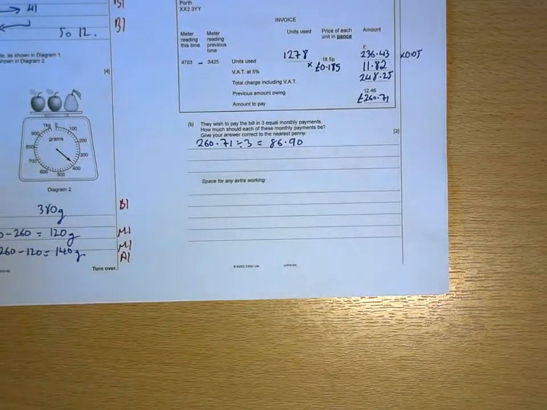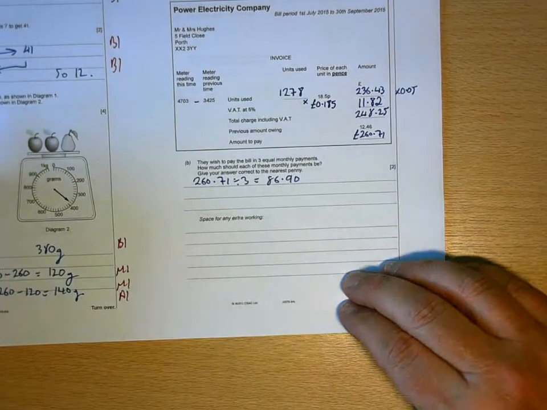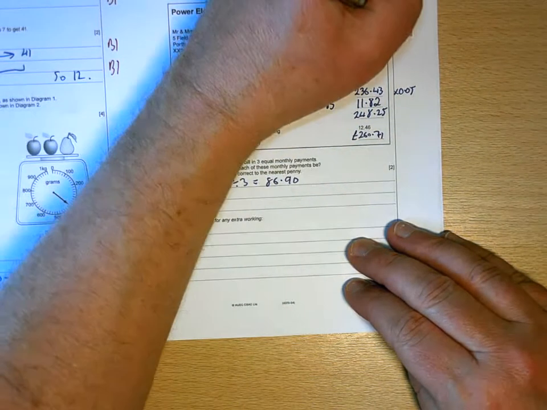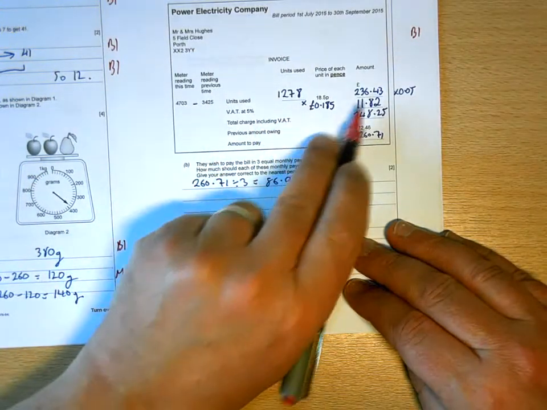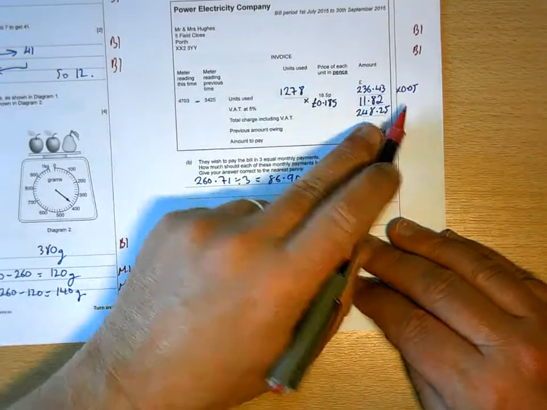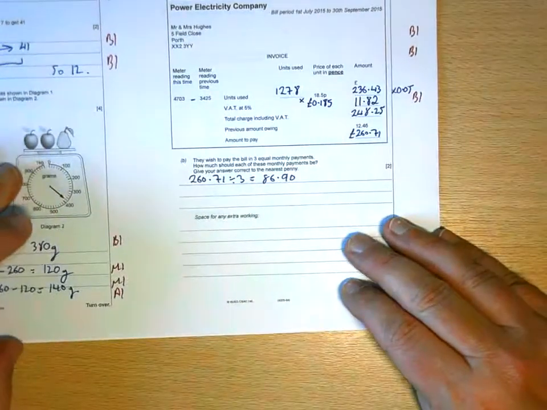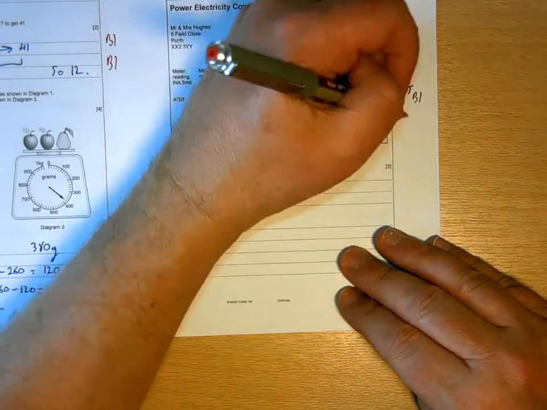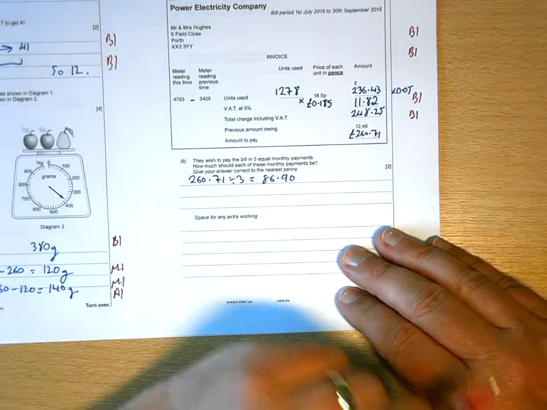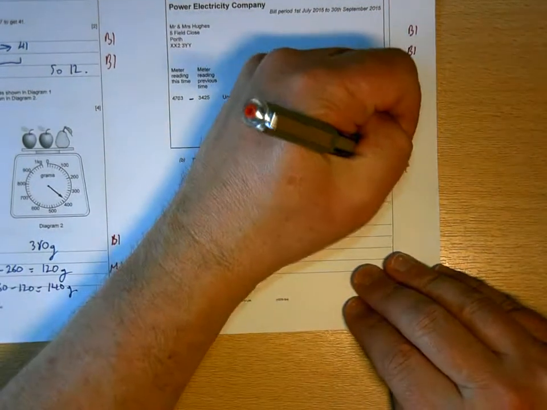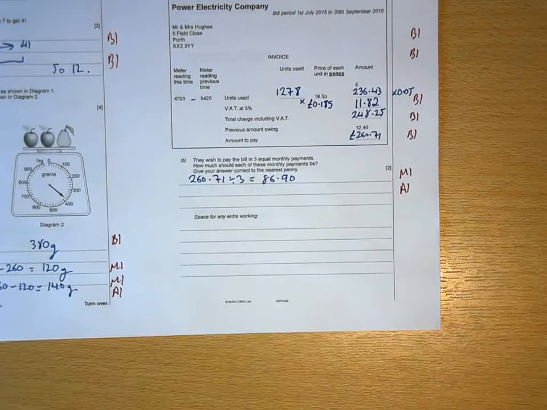Okay, so the marks for that one, there's 1 mark for the 1278, there's 1 mark for the £236.43, there's 1 mark for the £11.82, there's 1 mark for the £248.25, and there's 1 mark for the final bill. And then for this one, there's a method for dividing by 3 and an answer mark for working out an answer.